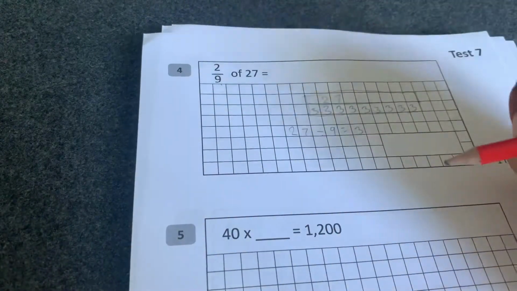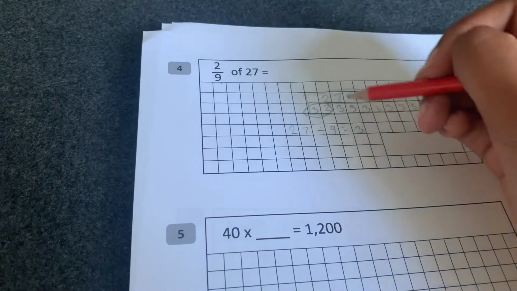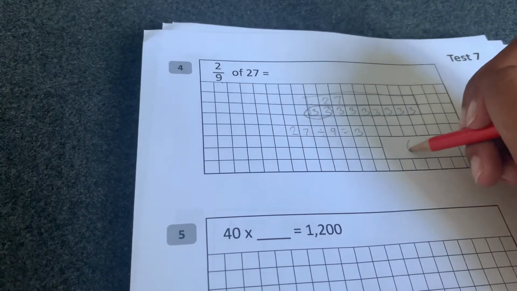And then my numerator tells me how many parts I need to count. It says I need to count 2 of these parts. So 3 add 3 is 6.